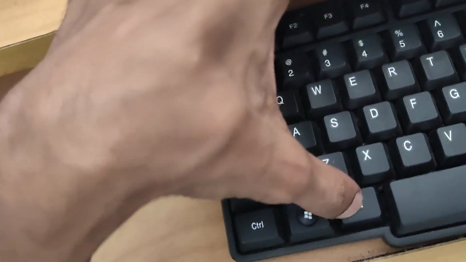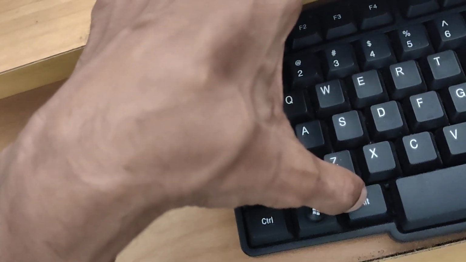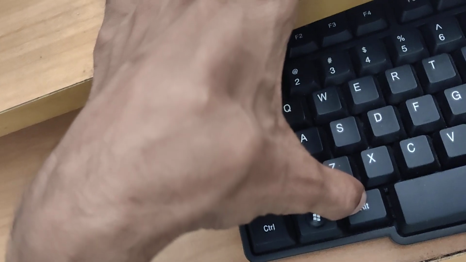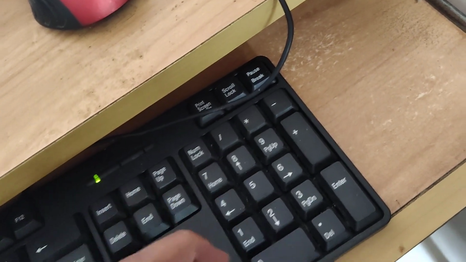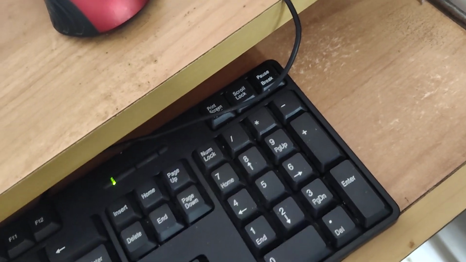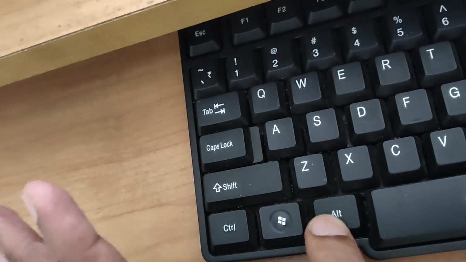You must press and hold this Alt key. Don't remove your finger from this Alt key. At the same time, in this numeric section here, you type 9405. After typing 9405, you can release your finger from this Alt key.